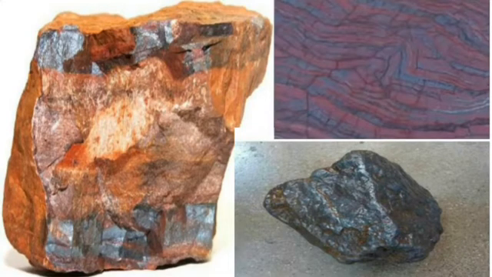Now this is iron ore. Iron ore is formed from sedimentary rock. Sedimentary rock is formed from organic composites.